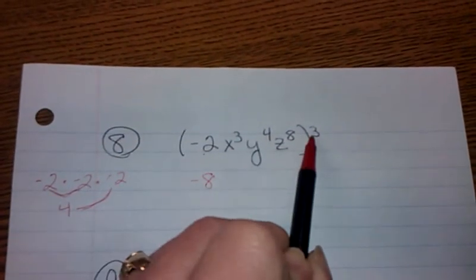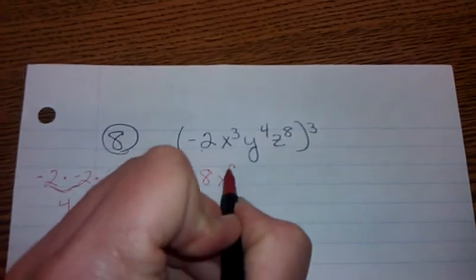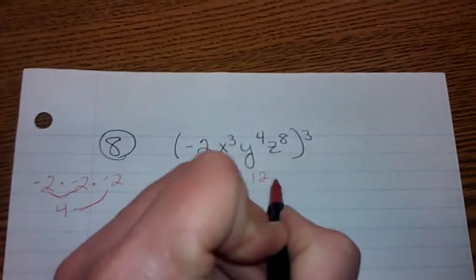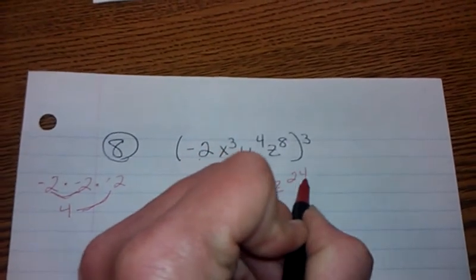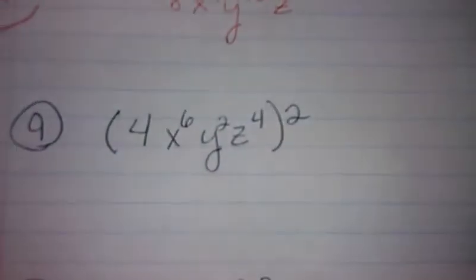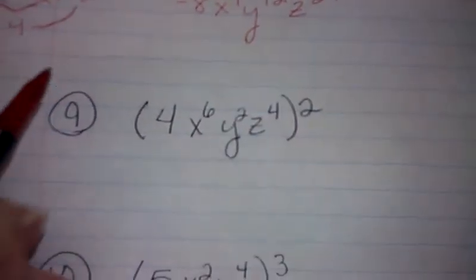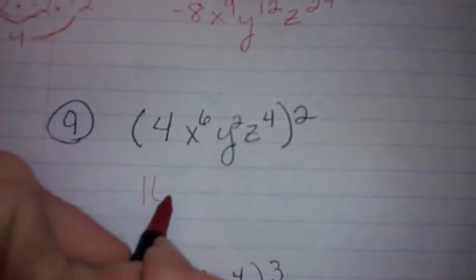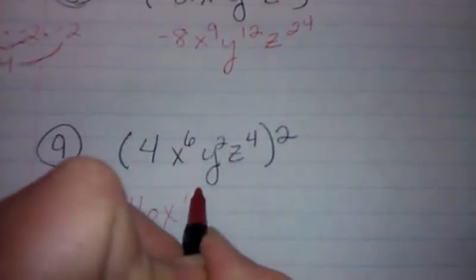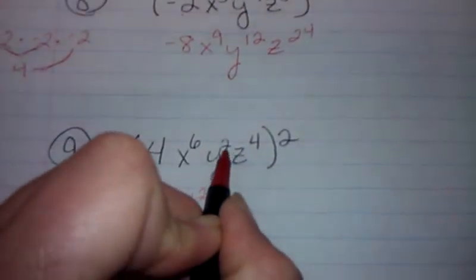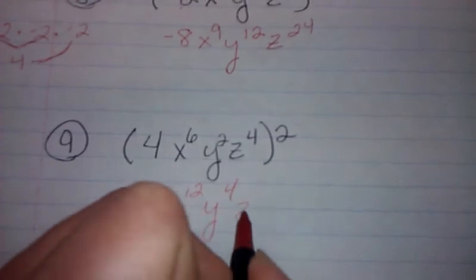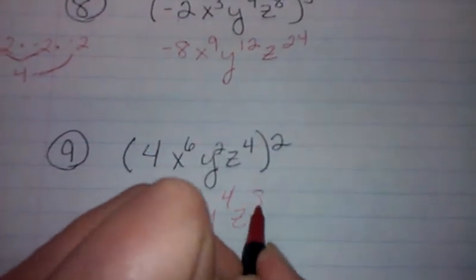X to the 3rd power raised to the 3rd power, x to the 9th, y to the 12th, z to the 24th. The next one, 4 to the 2nd power is 4 times 4, which is 16. X to the 6 times 2 is 12. Y to the 2 times 2 is 4. Z to the 4 times 2 is 8.